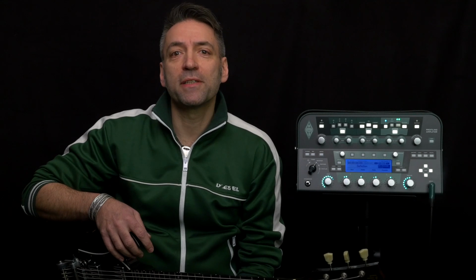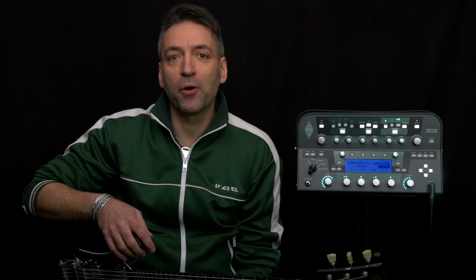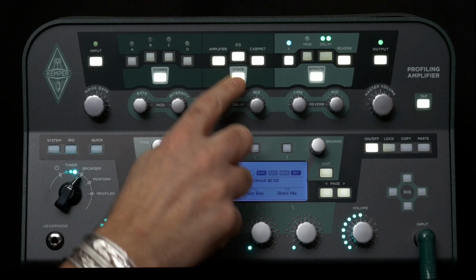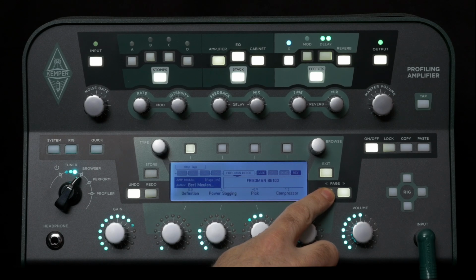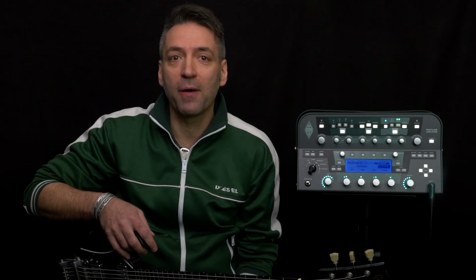The first parameter to look at is definition. You find it in the amp menu on page 1. Press the amplifier button and navigate with the page buttons to page 1. If you choose a high value, you get a modern sound with tight low end and a sharp high end. Lower values give you a more warm and vintage style sound. Here's a selection of different settings.